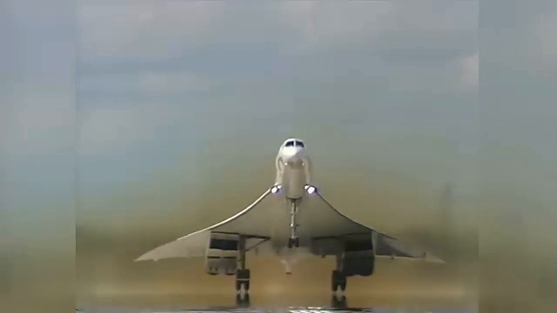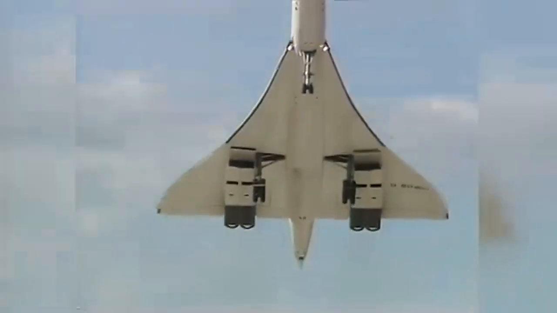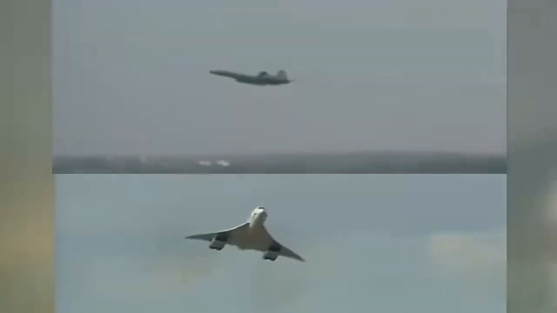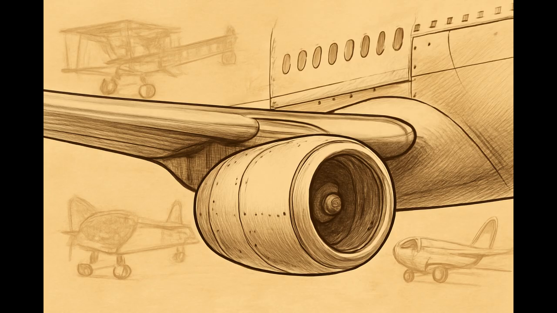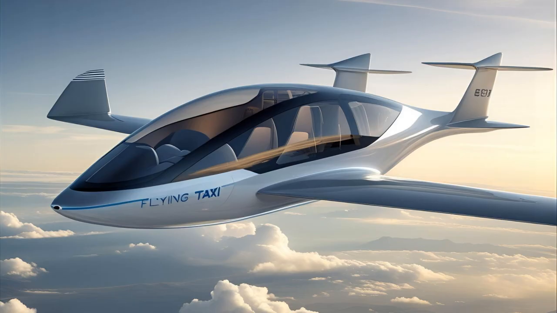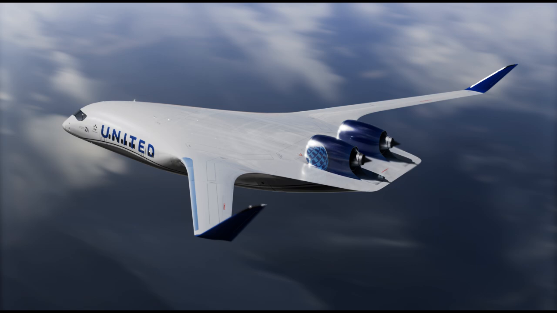In the 1960s and 70s, we saw the rise of jumbo jets, supersonic transport like the Concorde, and experimental designs like the SR-71 Blackbird. Today's airplanes benefit from decades of evolution. Every angle, every bolt, every engine placement, it all carries the legacy of past designs. And future configurations, they'll be shaped by new tech, electric propulsion, blended wing bodies, even flying taxis.